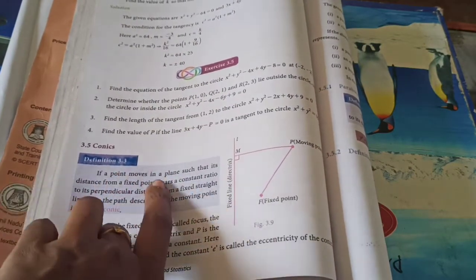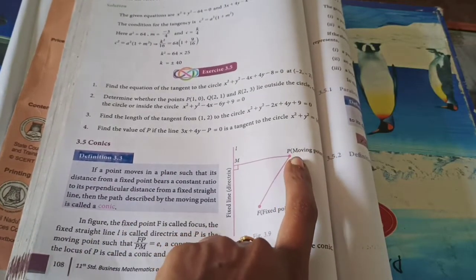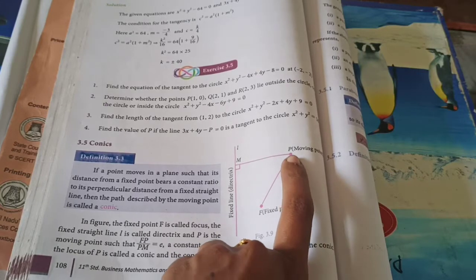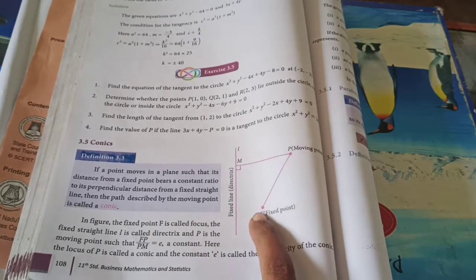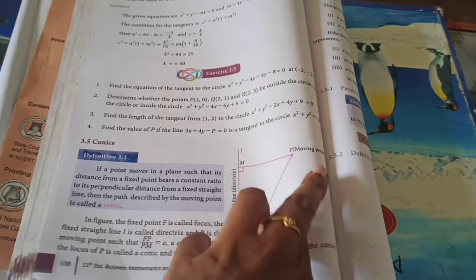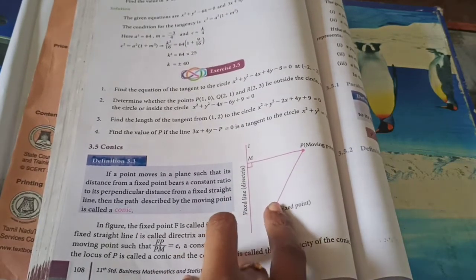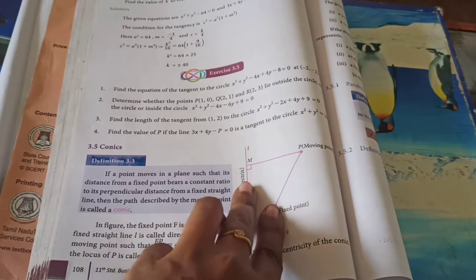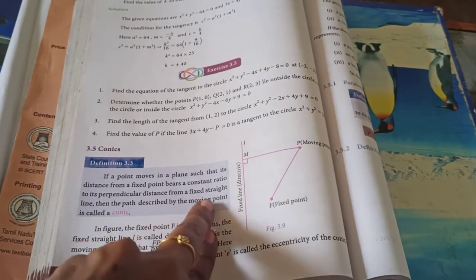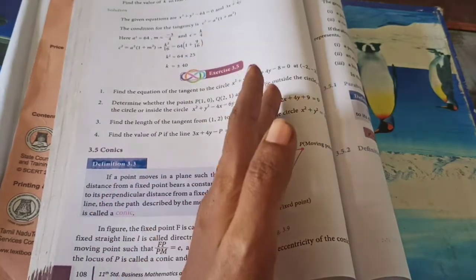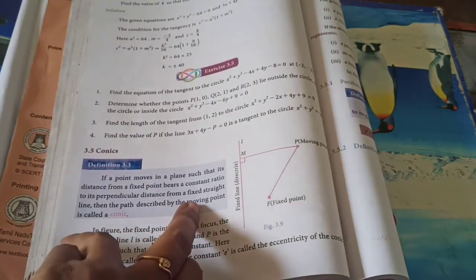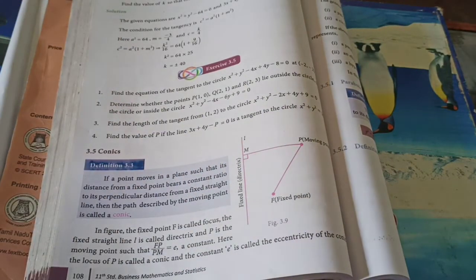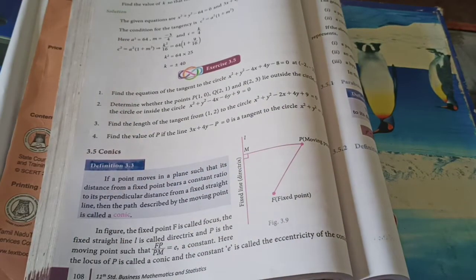If a point moves in a plane, so it's a plane. Point P moves on a plane such that the distance from this fixed point bears a constant ratio. It is a fixed point, and P is a moving point. So from here to here the distance will always be in a constant ratio to its perpendicular distance from a fixed straight line. It's a fixed straight line. Then the path described by the moving point, whatever the point, is called a conic. Got it, all of you?